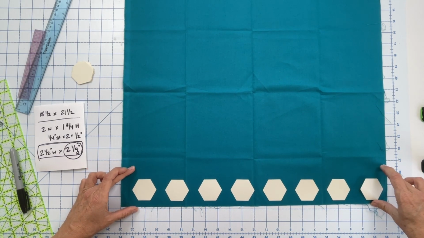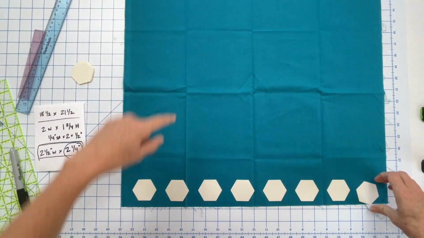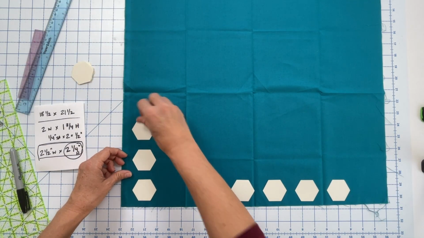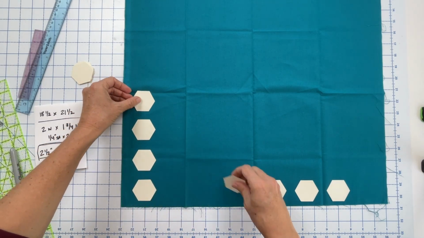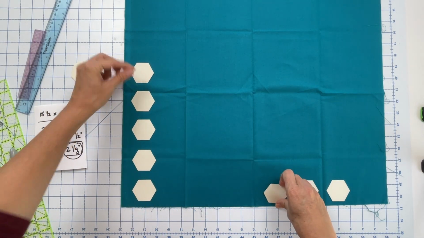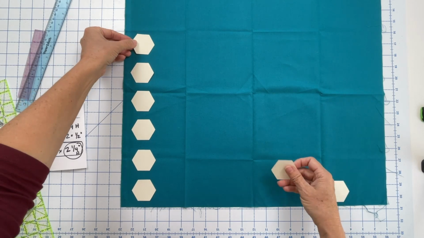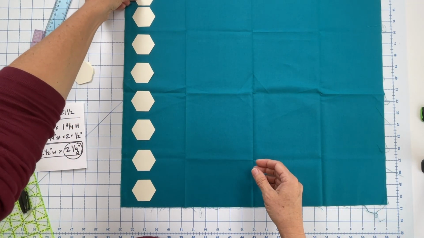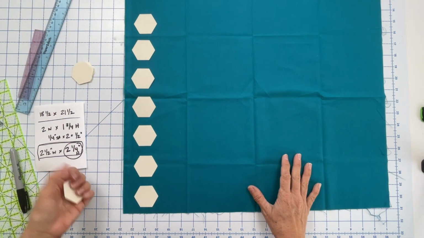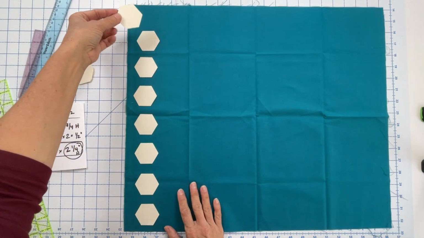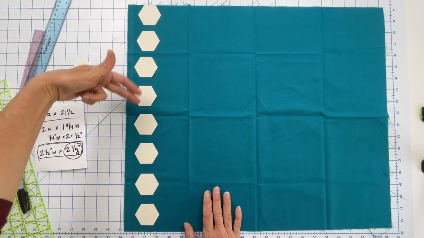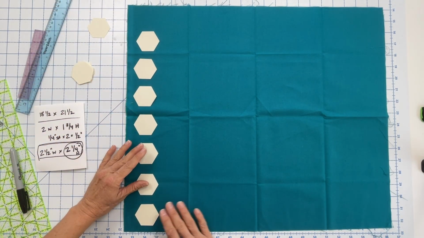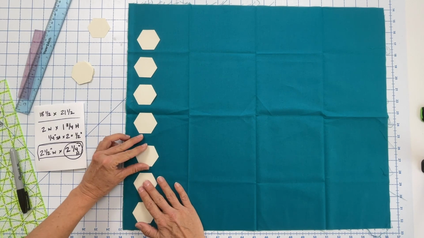And if I want to figure out how many shapes will fit across the short dimension of my fabric, I can again just arrange my shapes along that short dimension, measuring between my shapes if I want to, but I'm just going to eyeball it. Okay, so that one doesn't fit. If I wanted to try to squeeze in this last hexagon, I probably could come back and tighten up these seam allowances. They look pretty even. I'm not going to do that.